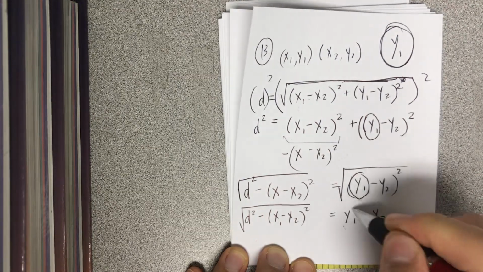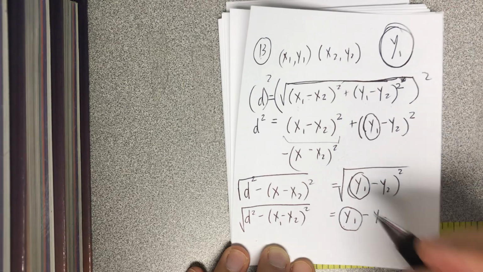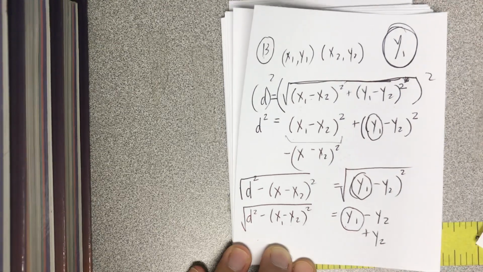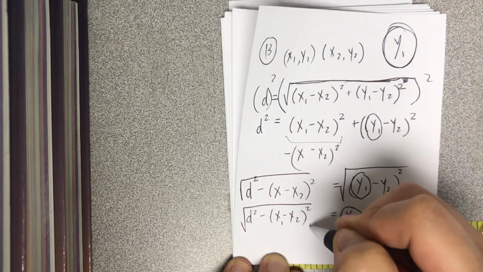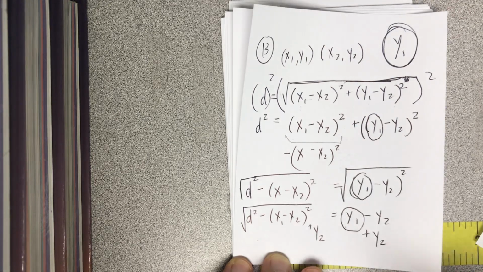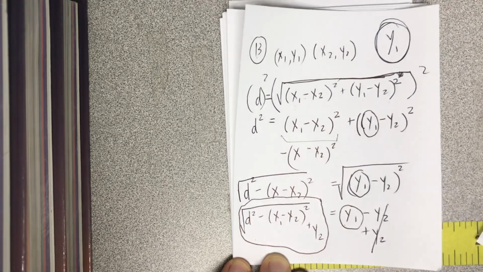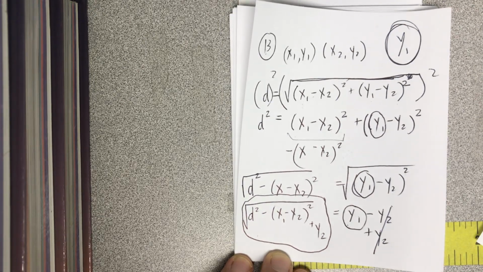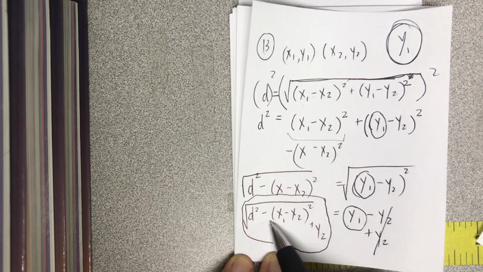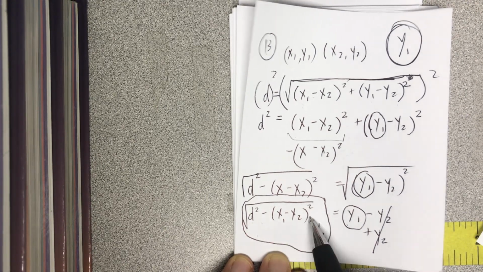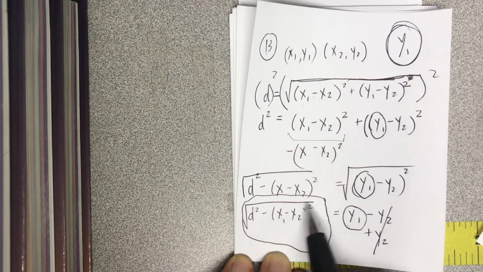And how do you further solve for the y1? You just add y2 over here, plus y2. So that crosses out, and basically, I'm not going to rewrite the whole thing. This is your answer. And which one looks like this answer? You see it in A. It's d squared minus this quantity, and then added to it. It's not included under the square root, but on the side is plus y2.